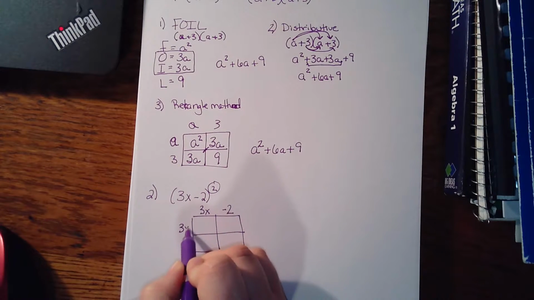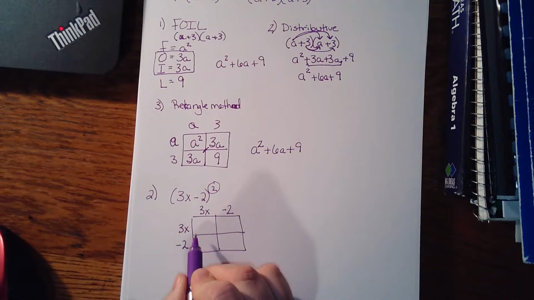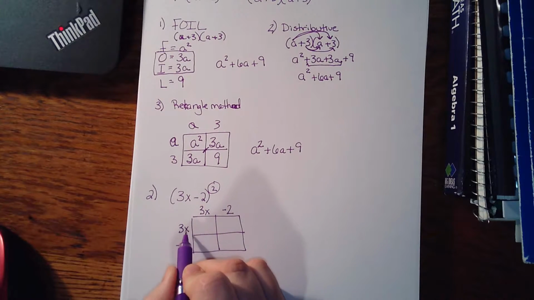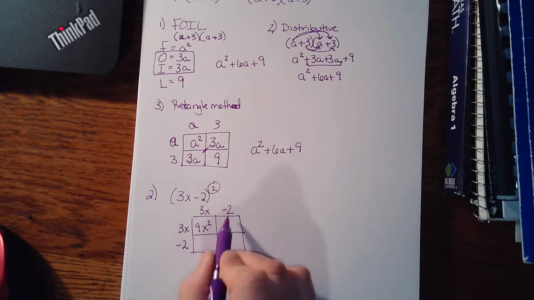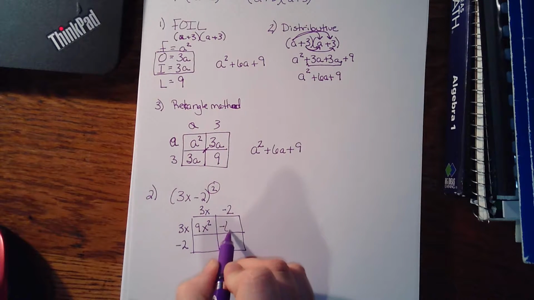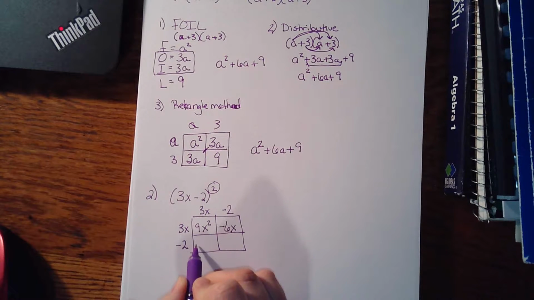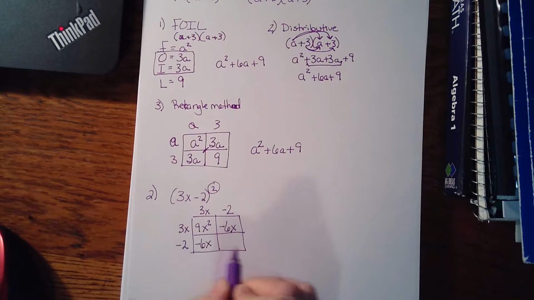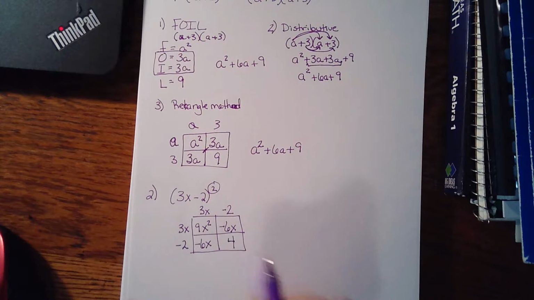And if you noticed, I put the negative with the 2 to help us remember that that really is a negative 2. So once again, we multiply to get in. So 3x times 3x is 9x squared. 3x times negative 2 is negative 6x. And 3x times negative 2 is negative 6x again. The final multiplication is negative 2 times negative 2, which is going to give me positive 4.